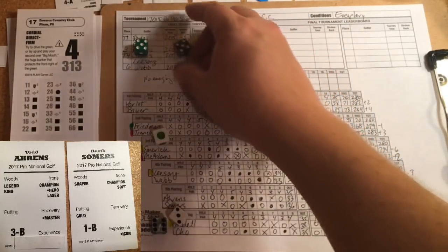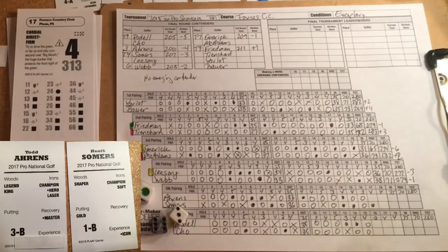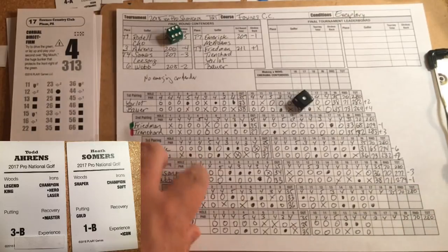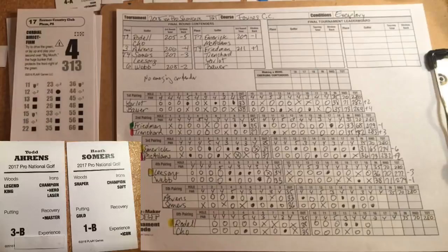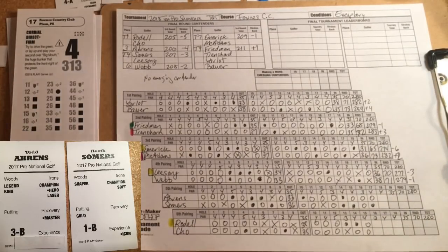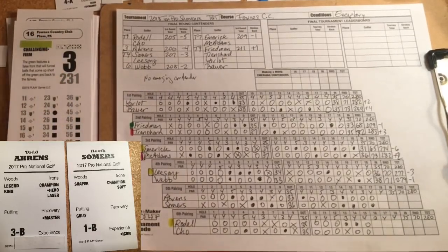So that is double 5s, which is fine. That means it will be an easy par putt, which he makes. Probably should be a gimme par putt since it's exemplary. But yeah, so he has a 2-stroke lead with 1 to play. I'll show you the leaderboard once we finish out Cho and Rodell here on this next hole.